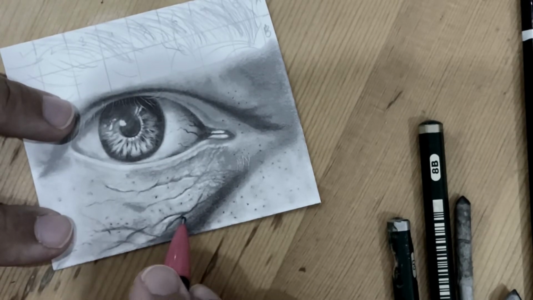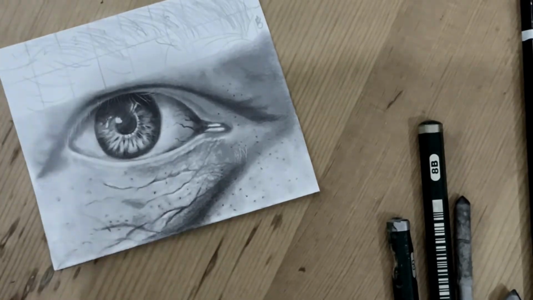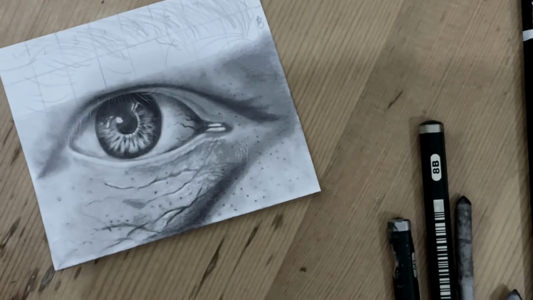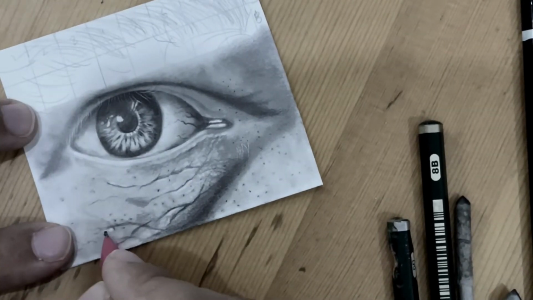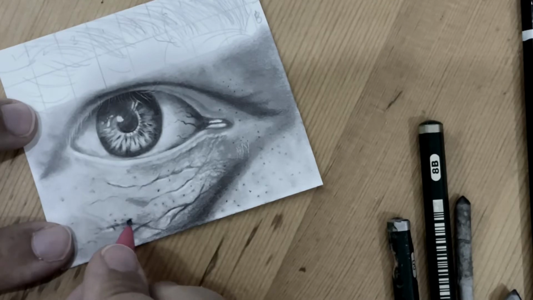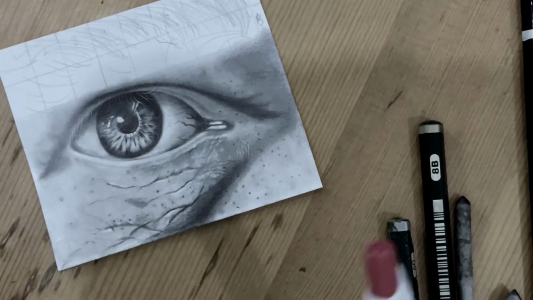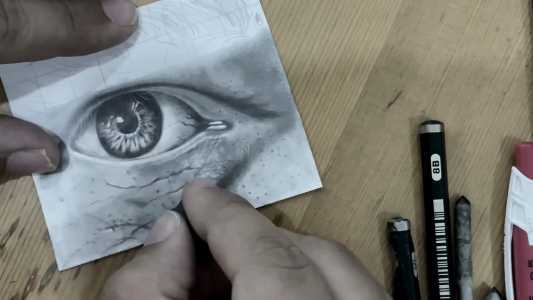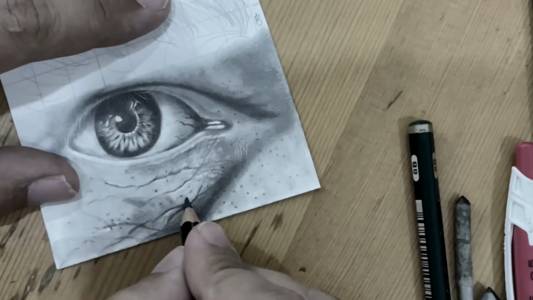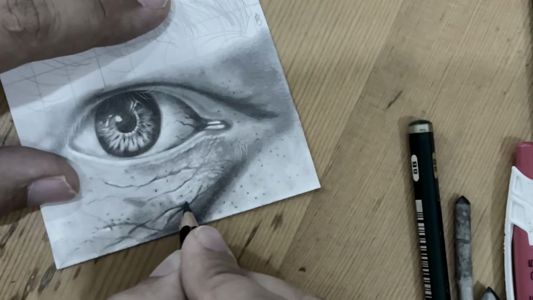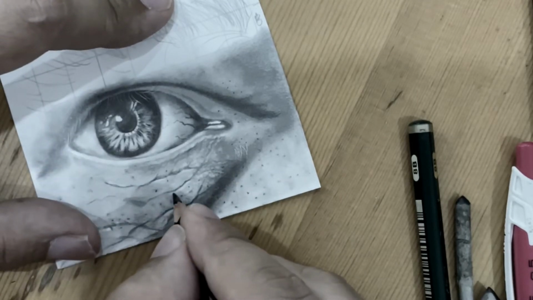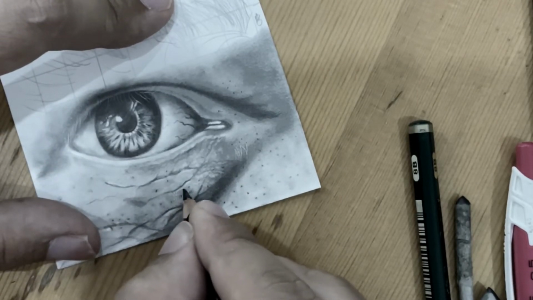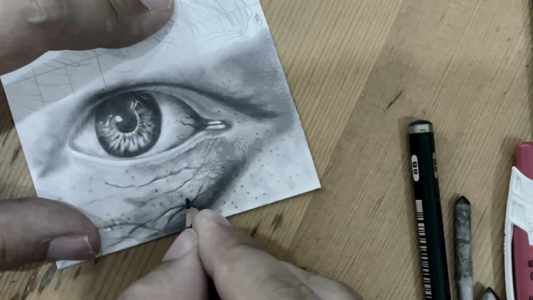Now, this does not happen overnight. It's going to take you a lot of practice. So that's the key: practice makes perfect. You keep on practicing until you actually master it, and don't be disheartened if you don't find yourself improving. It's just going to take you some time to improve.